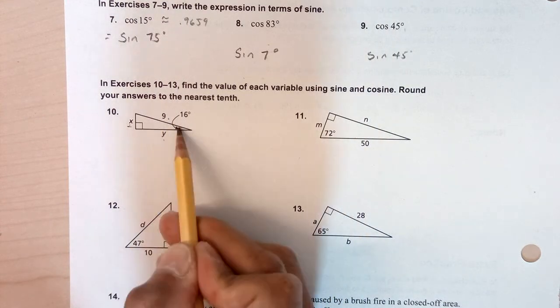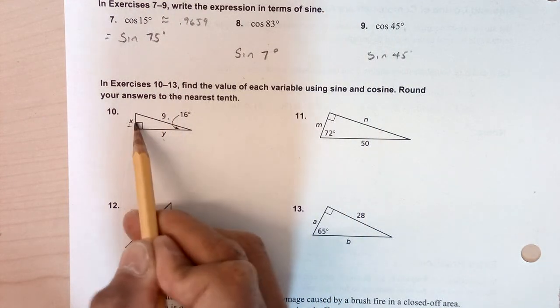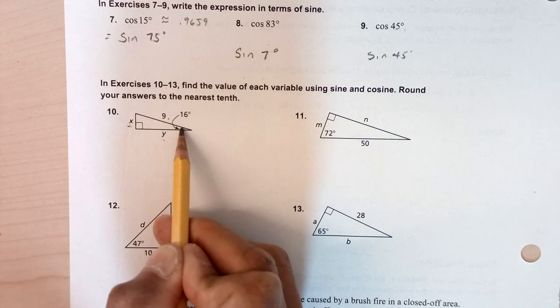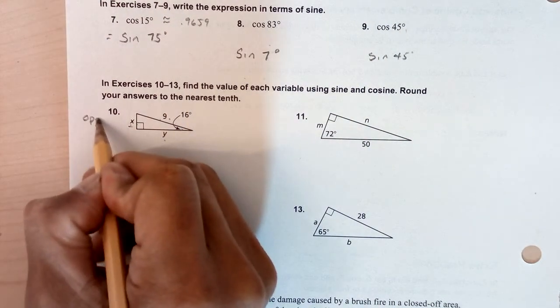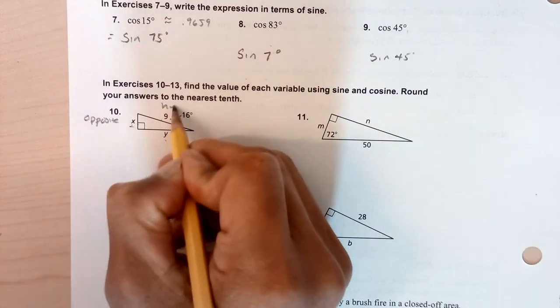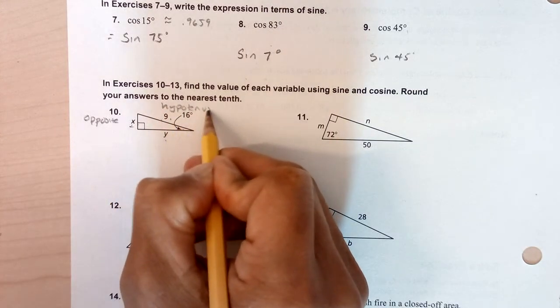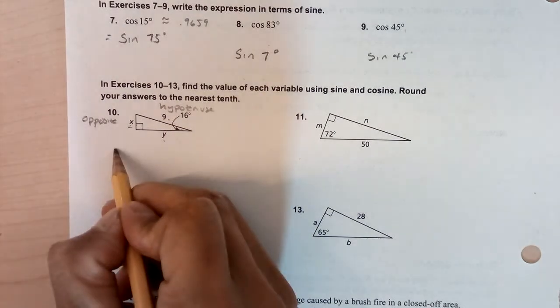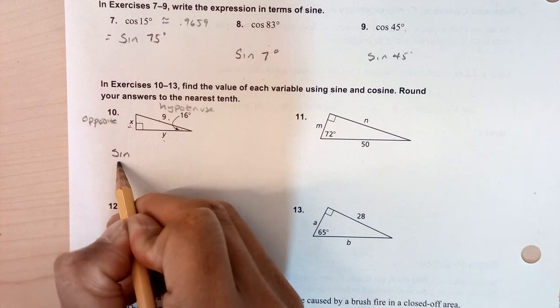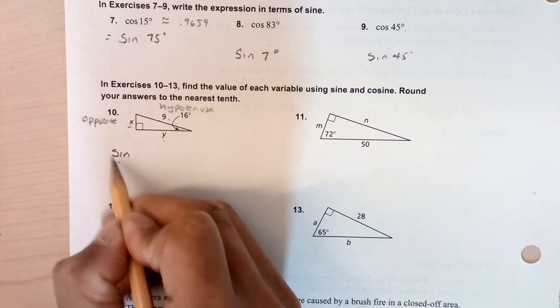So in relation to the 16-degree angle, you have to figure out where x is. X is opposite that. 9 is the hypotenuse. So it might be helpful if you label those: opposite, and this is the hypotenuse. Because only one out of your 3 trig functions, we're talking about sine, cosine, and tangent, only one of your trig functions uses both opposite and hypotenuse, and that's the sine. So you have to use sine in order to find the value of x.